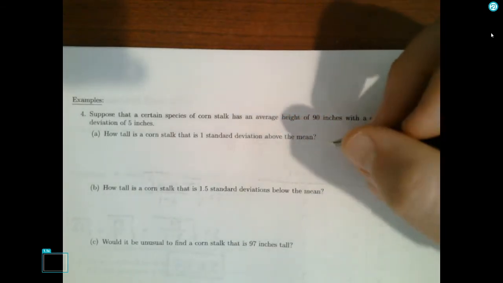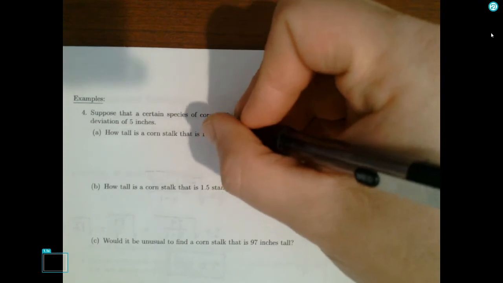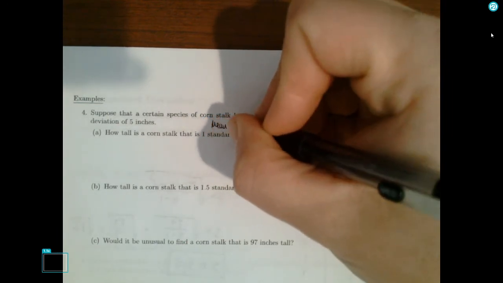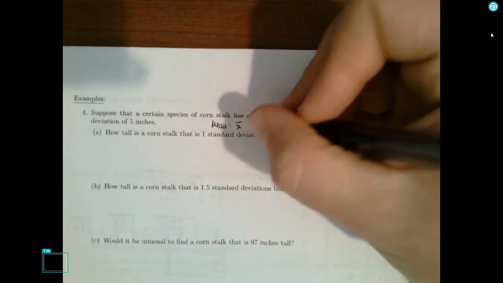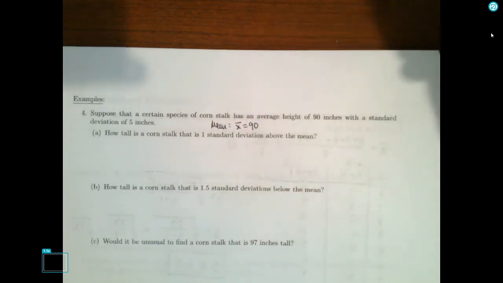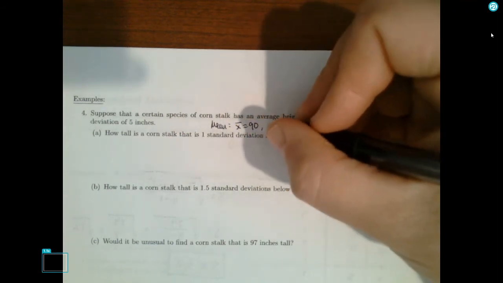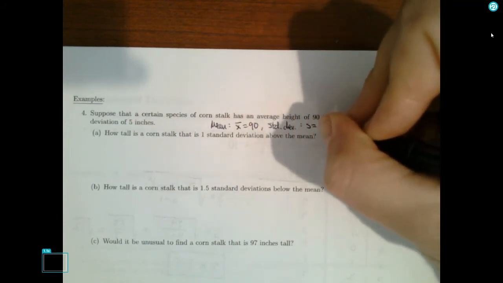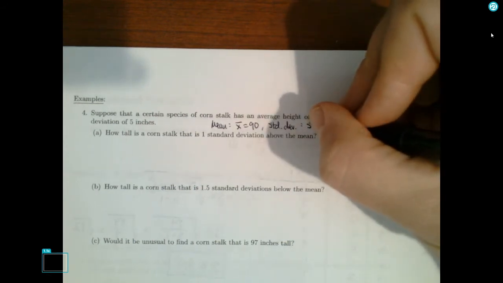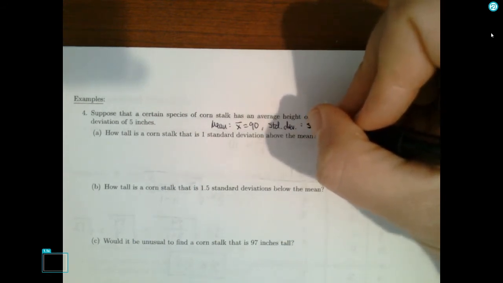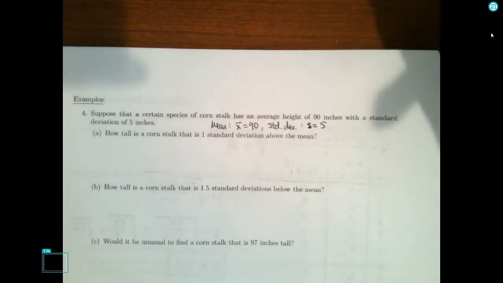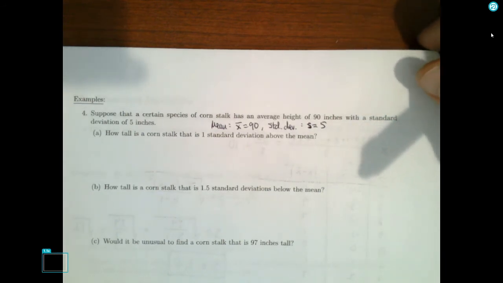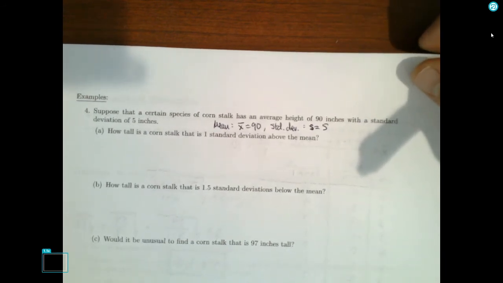Well, so remember, the mean is x bar, which is 90, and the standard deviation is s, and that's 5 in this case. My s's and my 5's look very similar. But anyway, how tall is a corn stalk that's 1 standard deviation above the mean?